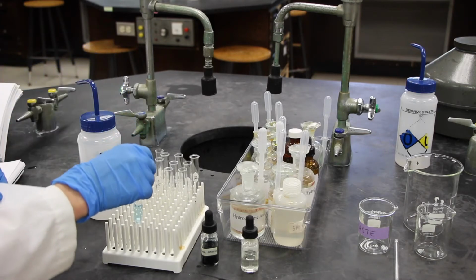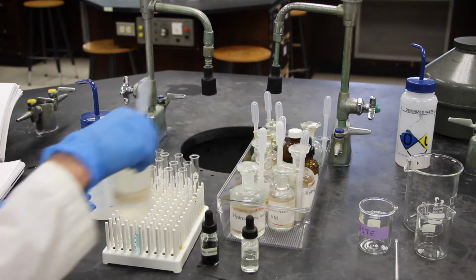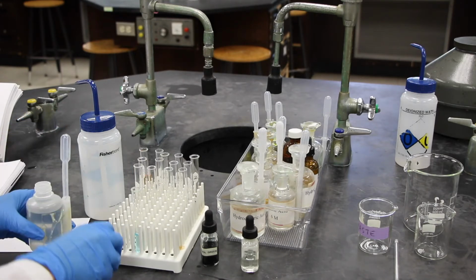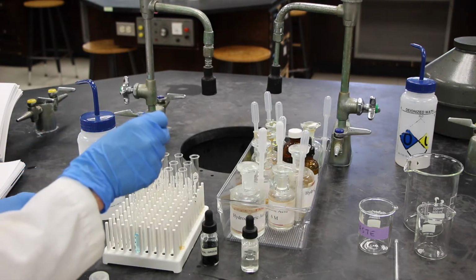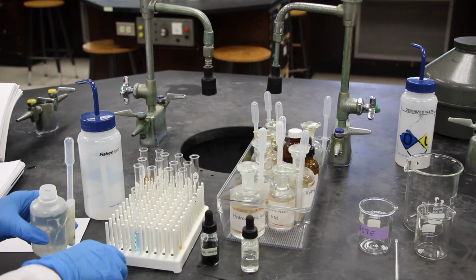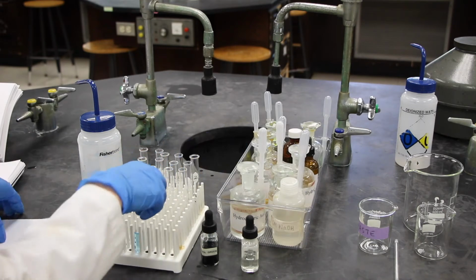Okay, the next step, it says we will add some drops of sodium hydroxide, 2 drops of sodium hydroxide. And we will mix that.